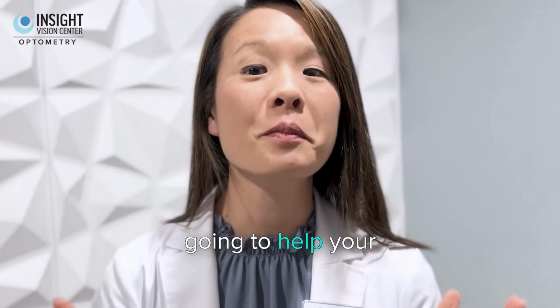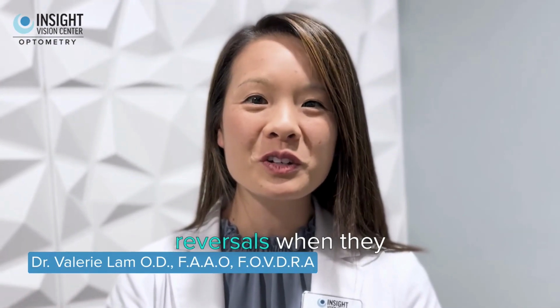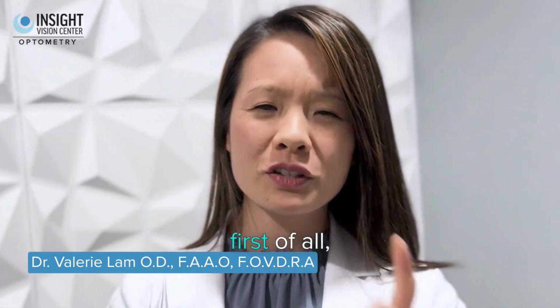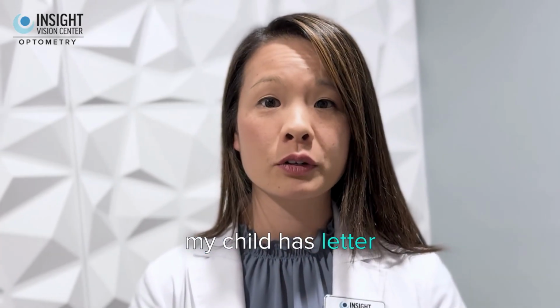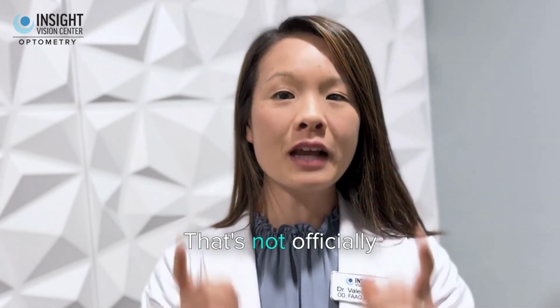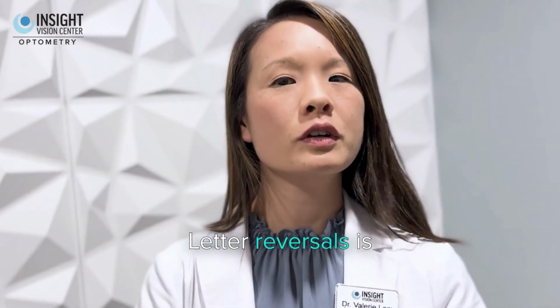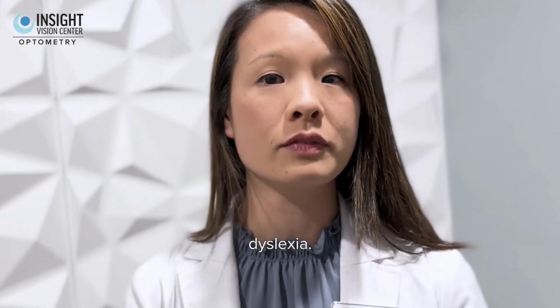This is how you're going to help your child who has letter reversals when they write. So first of all, let's myth bust this. Parents think, oh my goodness, my child has letter reversals. Maybe they're dyslexic. That's not officially true, right? Letter reversals is not a diagnosis of dyslexia.